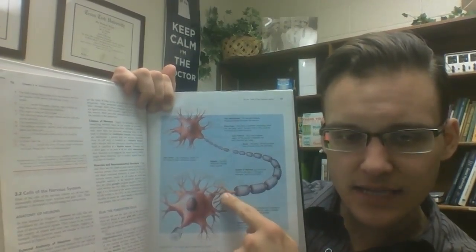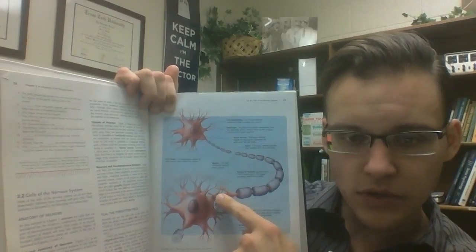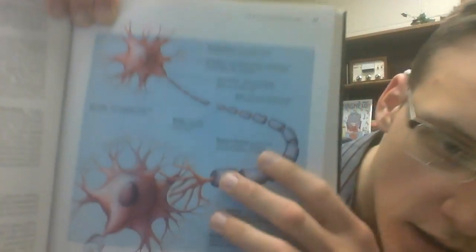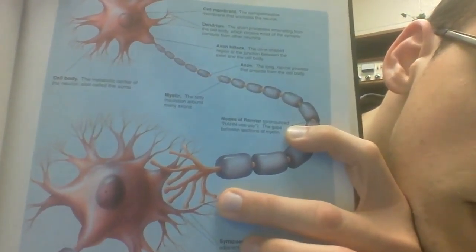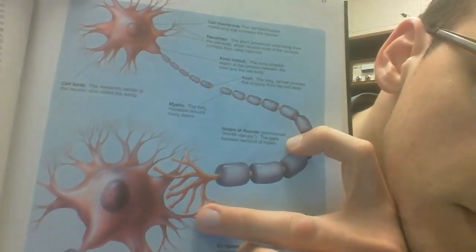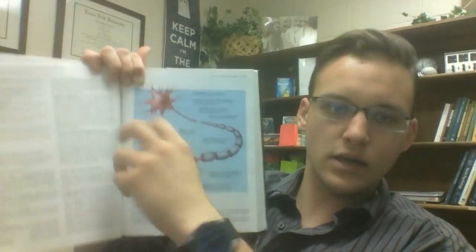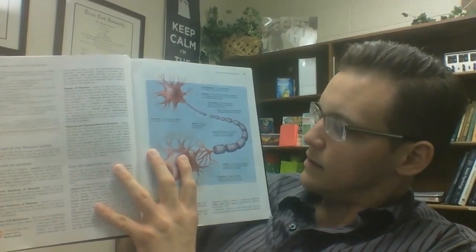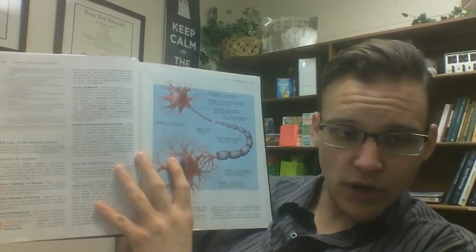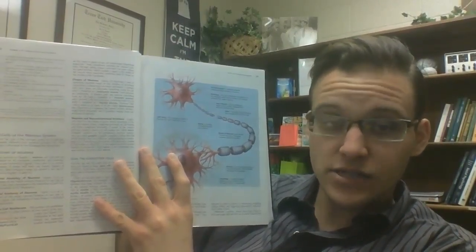Now, at the end of the axon here, you have these, again, I'm going to zoom in. You see the little bulbs there at the end? They look like little swellings at the end of those branches. Those are called axon terminals.